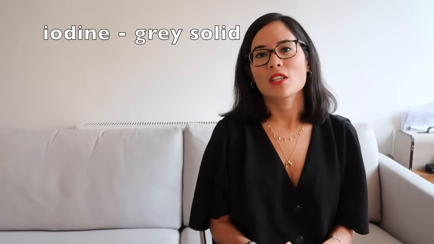Right, so the halogens, we're looking at group 7, so these are the elements including fluorine, chlorine, bromine and iodine. Now don't forget their states at room temperature. Fluorine and chlorine are gases at room temperature. Fluorine is a yellow gas, chlorine is a green gas. Then you have bromine, which is a red-brown liquid, and finally iodine is a grey solid.